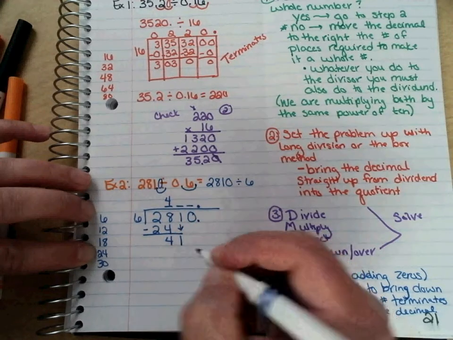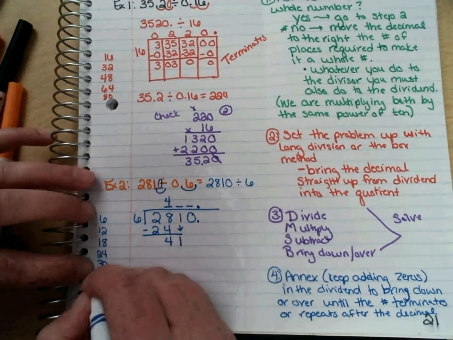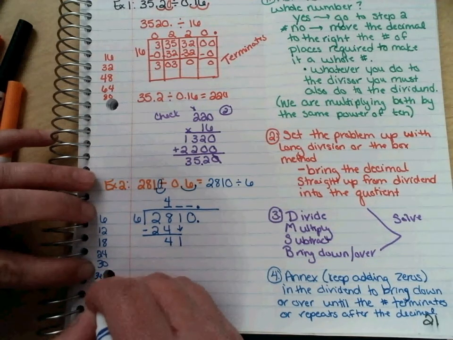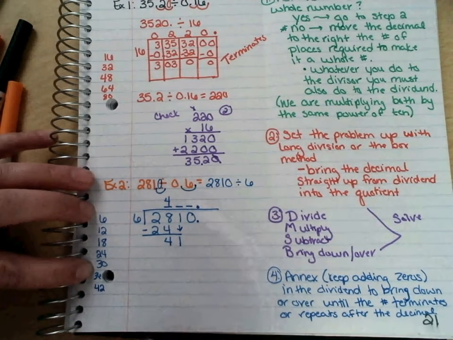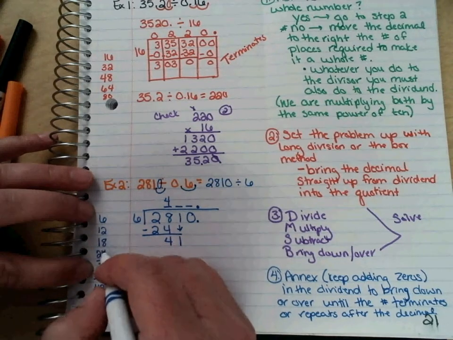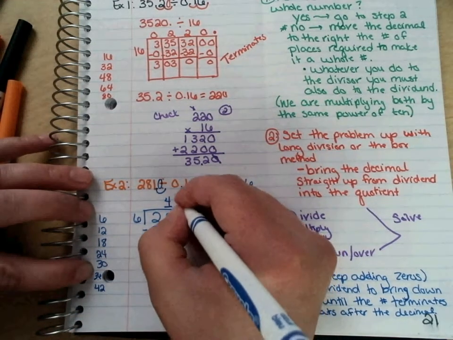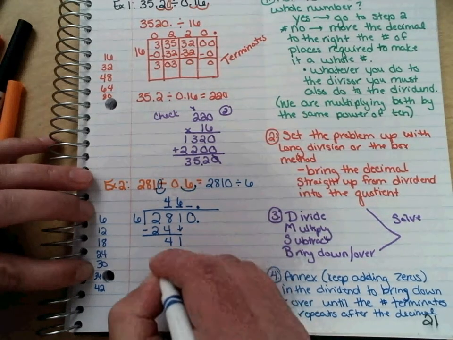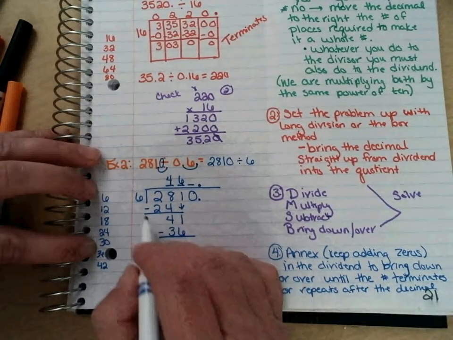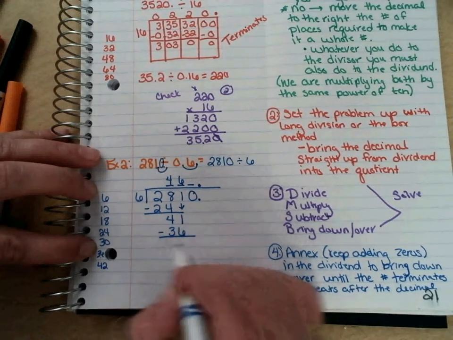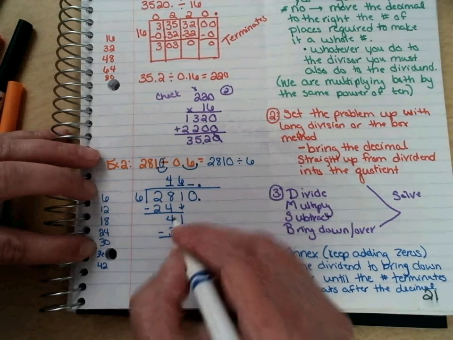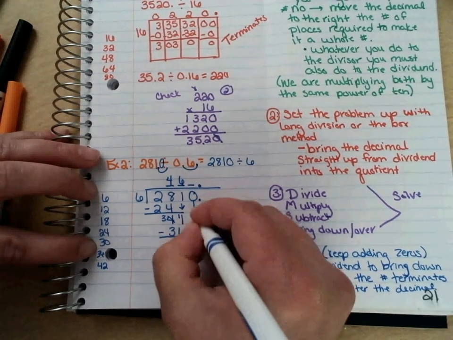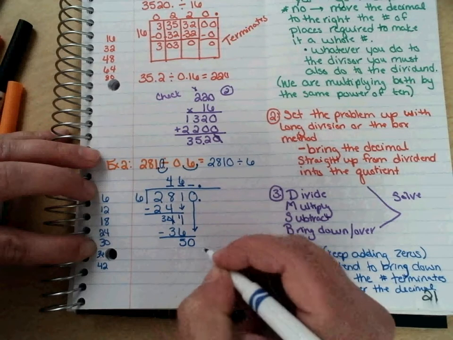So now I've got to bring down this 1. Okay, so now 6 into 41. Well, I didn't go far enough. We said this would be 36 and then 42. Okay, now I've gone far enough. So how many times? 1, 2, 3, 4, 5, 6 without going over, which gives me 36. I subtract 36 from 41 because remember this becomes my new dividend, what's being divided once I bring the next thing down. That's a 5.